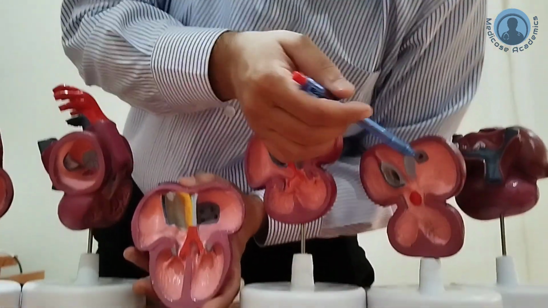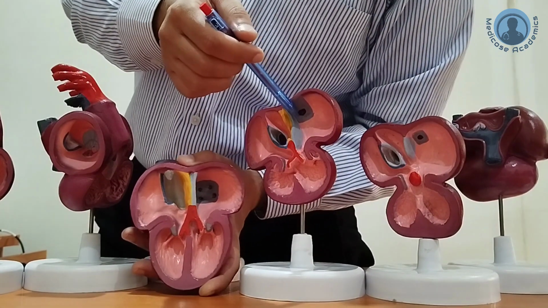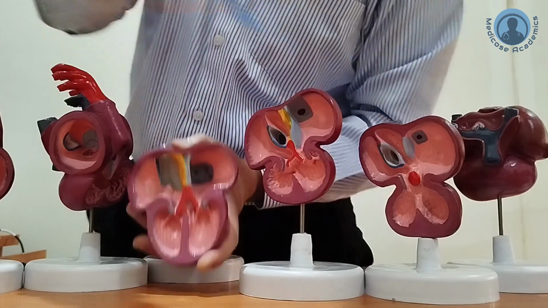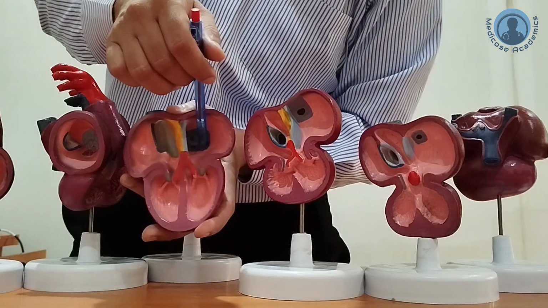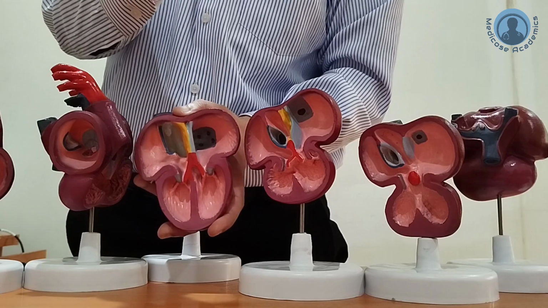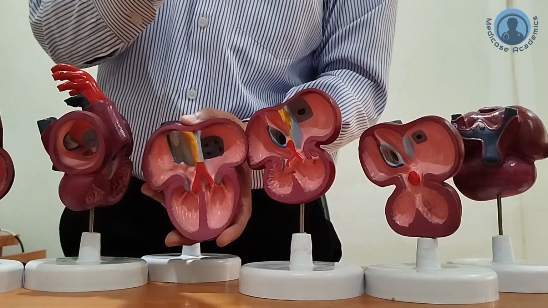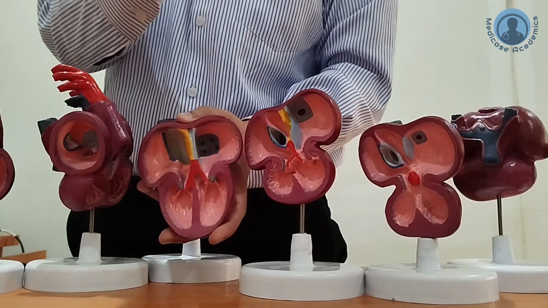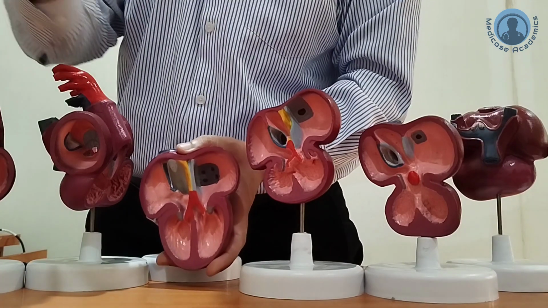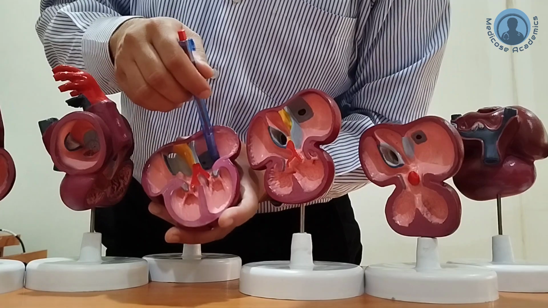As you can see in between these two pictures, in this model more of the pulmonary vein has been incorporated as compared to this one. As you go further, more of it is incorporated, and as the first bifurcation is involved, you will see two pulmonary veins. As a second level of bifurcation for each of the right and left is involved, you can see four openings.